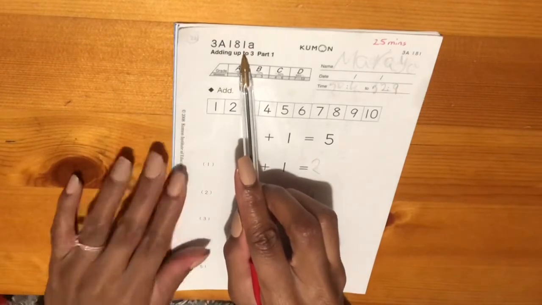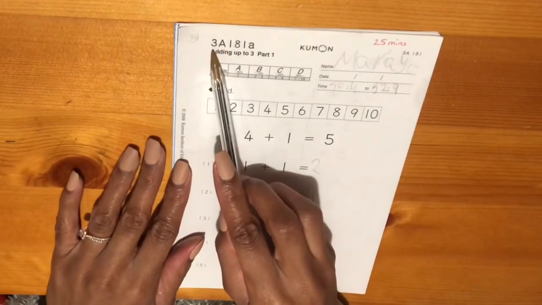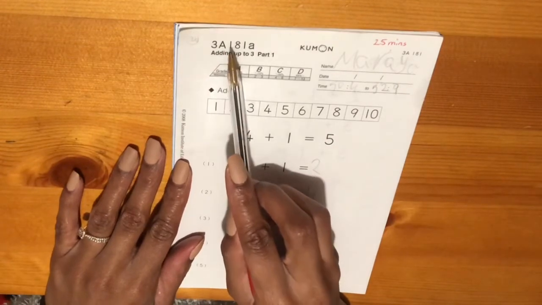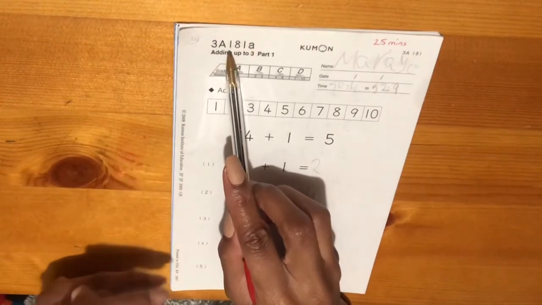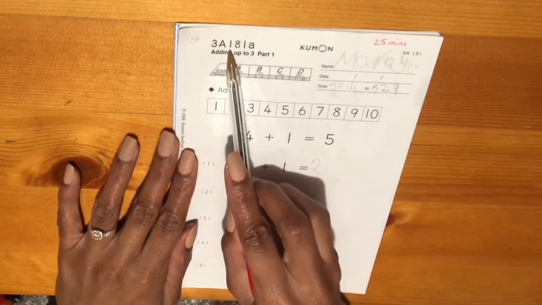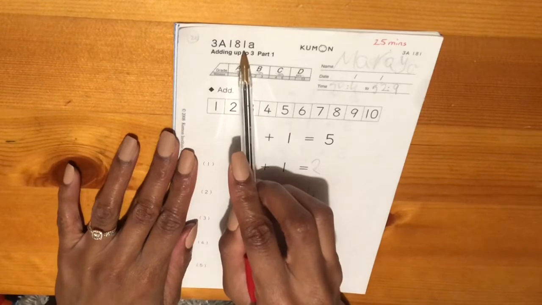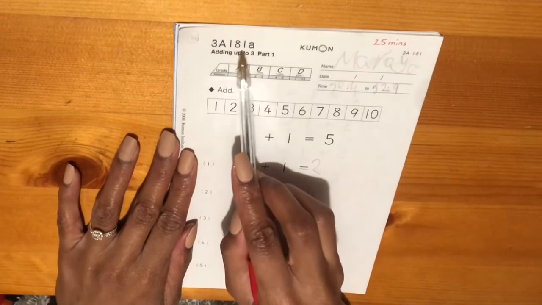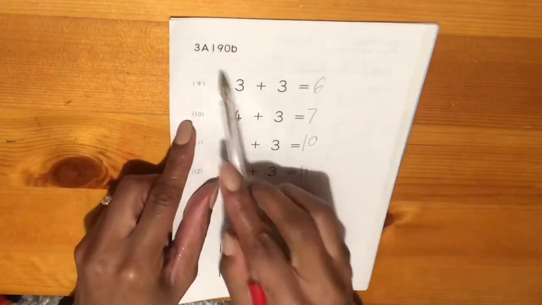Every booklet will begin with a code, either 6A, 5A, 4A, 3A, 2A, A, B, C, D, etc. It will then be followed by a number. This booklet is 181. Each booklet is 10 pages long, so it will start with a number that ends in a 1 and finish with a number that ends in a 0.